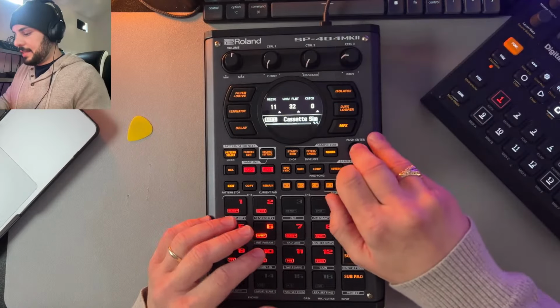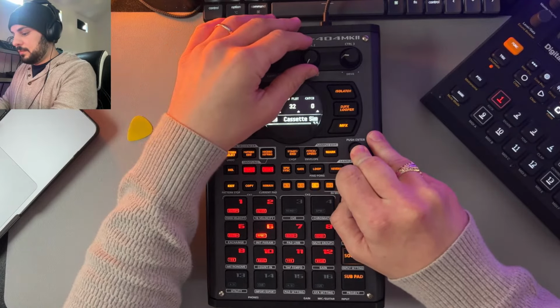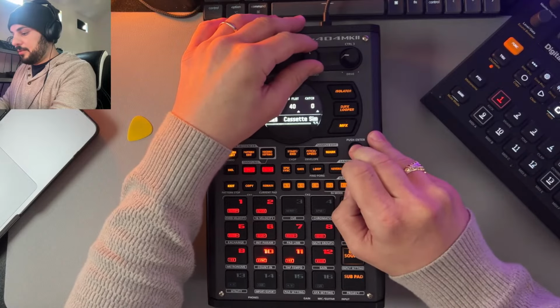I like adding that cassette sim on there. It's up that wow and flutter too.